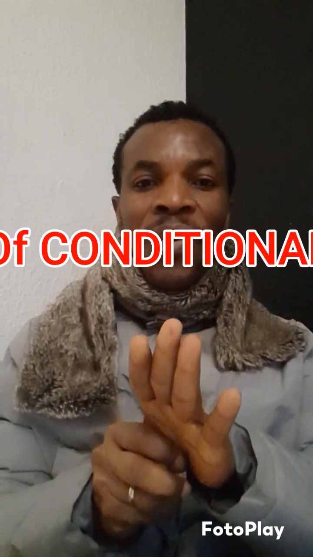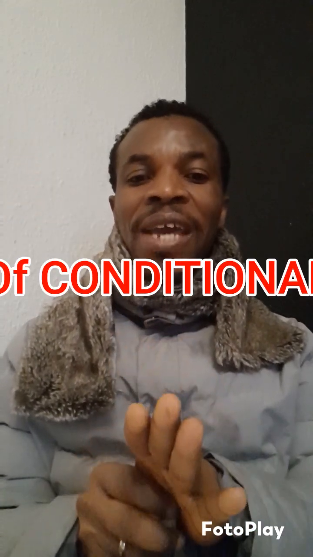Now let us find out how many types of conditional clauses we have. Are there different types of conditional sentences? Yes. In English, we can identify four different types of conditional sentences. What are they?